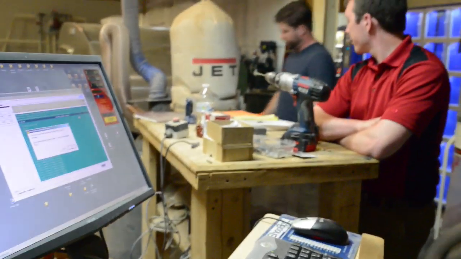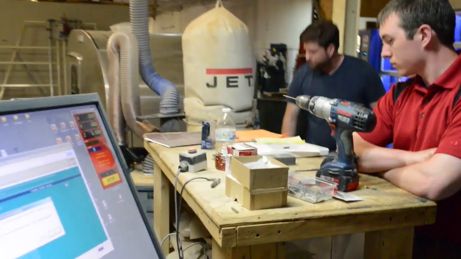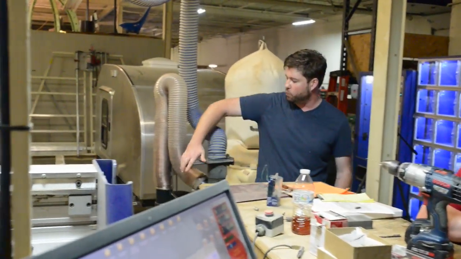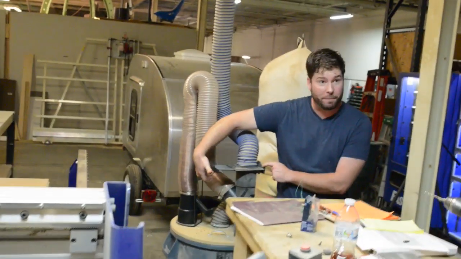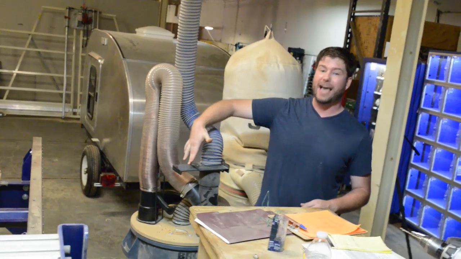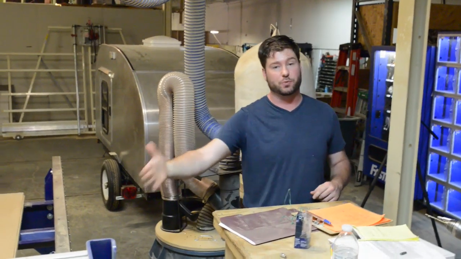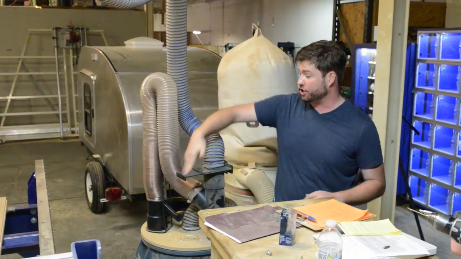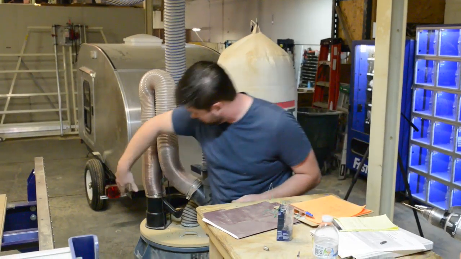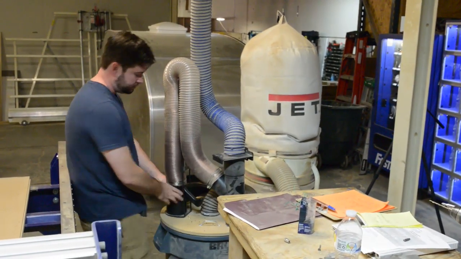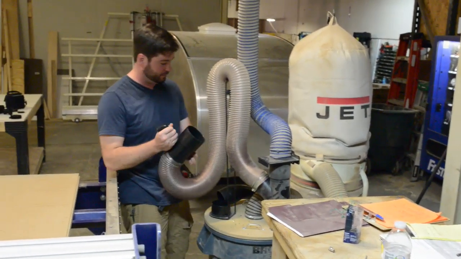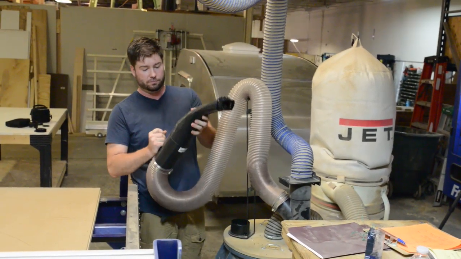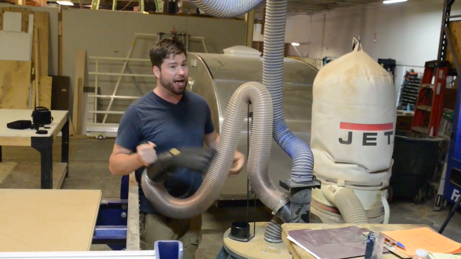Quick note about the dust collector. Power buttons are right there. You always want to make sure this is open. This has a really nice feature: when you're at the end of this, cleaning off the tool, you can close this, grab this, and use the same dust collector as a vacuum cleaner.